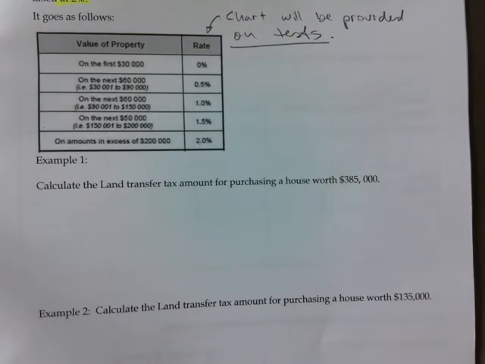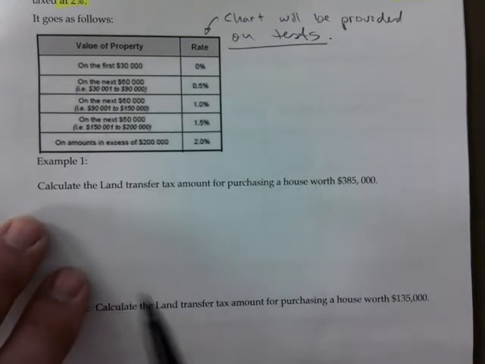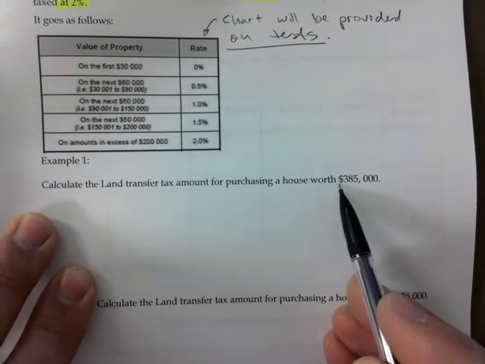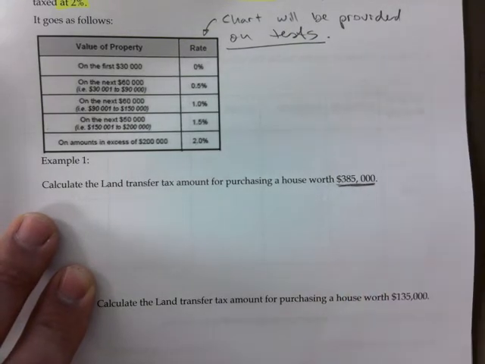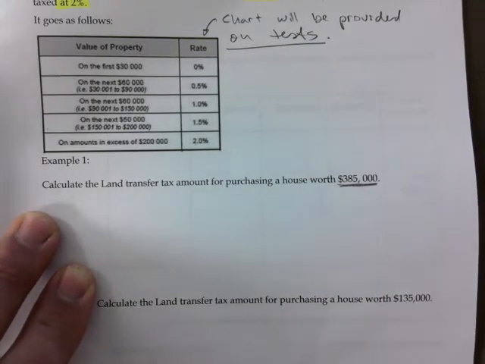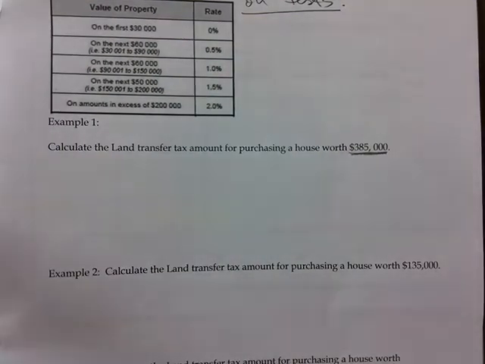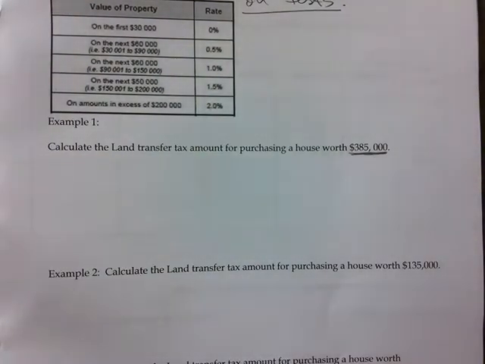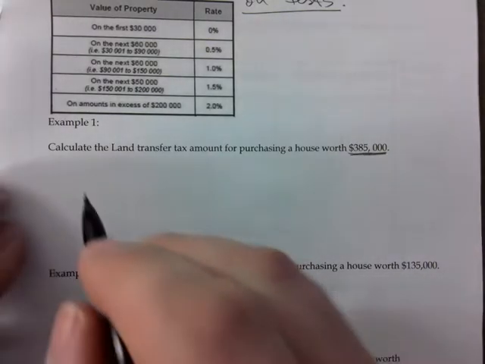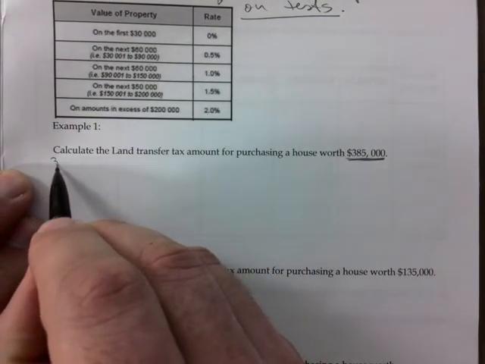So here is the first example. You ready? Calculate the land transfer tax amount for a house worth 385,000. So I chose a house on the expensive side. Okay, so this is how you do it. Let me just get my key ready so that I know how much space. Okay, we're good. So you take the 385,000.